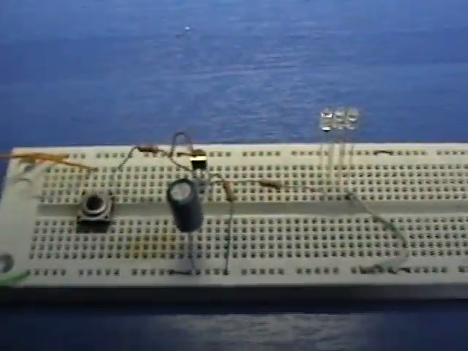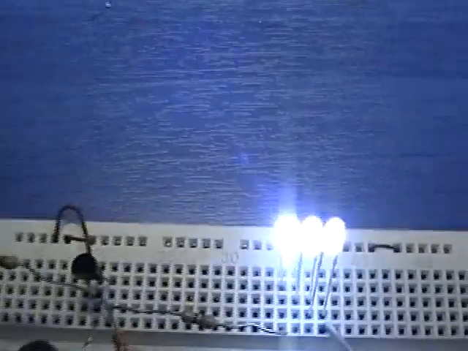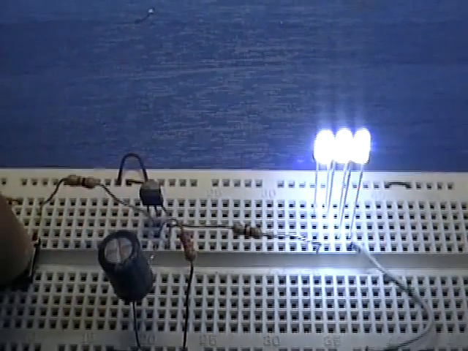This is the first circuit. This resistor controls the charging time. When I press the button, the current flows within this resistor and charges the capacitor. The LEDs fade in slowly. The bigger this resistor is, the slower the LEDs will fade in.